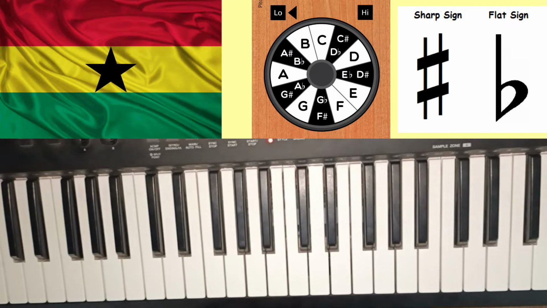Increasing a certain note by a semitone, and a flat means we are decreasing a certain note by a semitone. So let me explain what we call a tone. Let me use this opportunity to. So when I'm standing here and I move a full step here to this here, I have a tone.